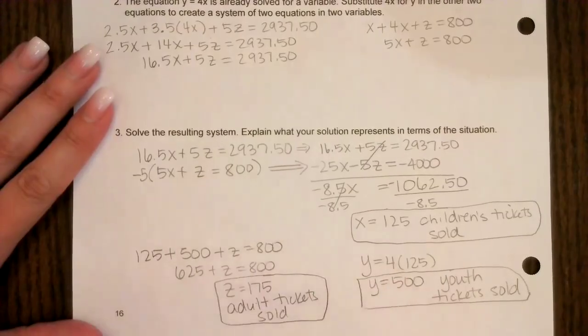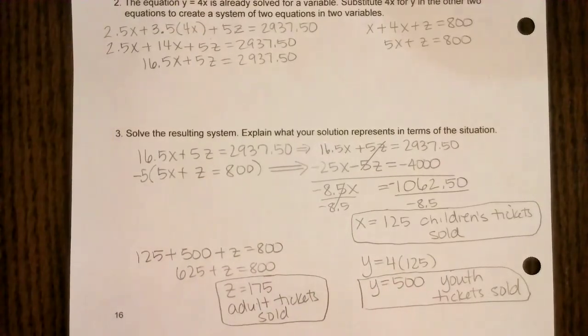And so we've solved the three variable system. This does take a lot of space on your paper, and you want to keep it as organized as possible. So try and line up those equations as much as possible so that you don't get confused through it.